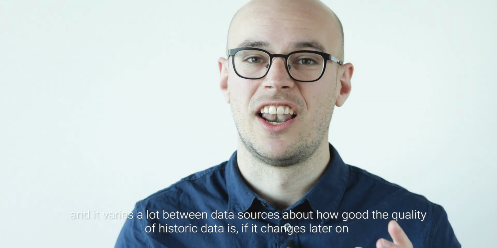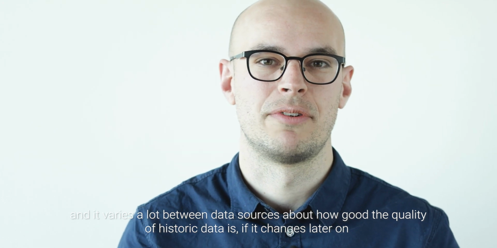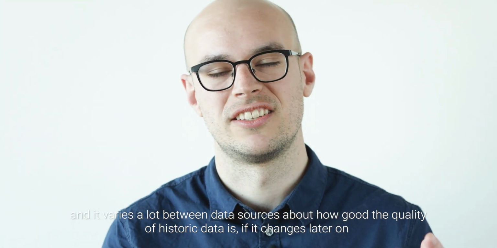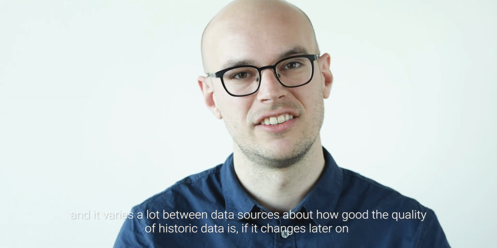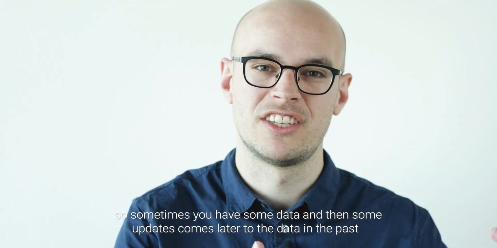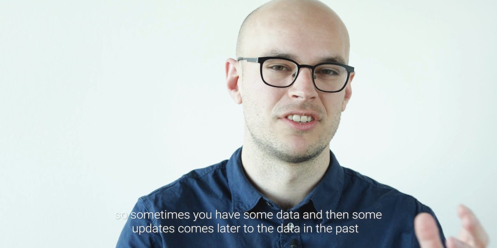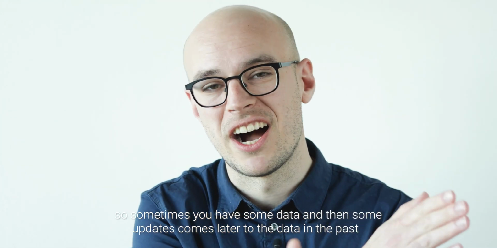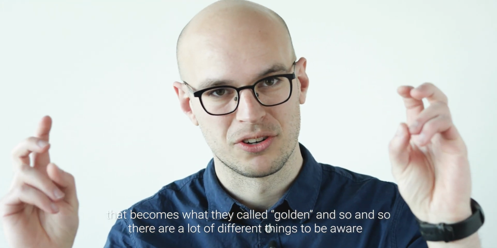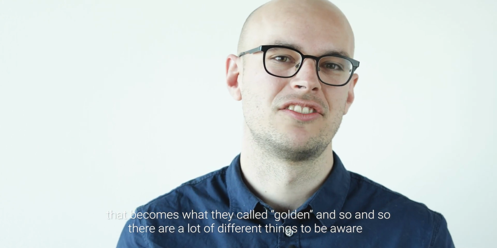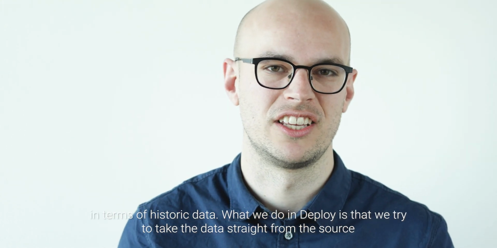And it varies a lot between data sources how good the quality of the historic data is, and whether it changes later on. Sometimes you have some data and then updates come later to the data in the past, and that becomes what they call golden and so on. So there are a lot of different things to be aware of in terms of historic data.